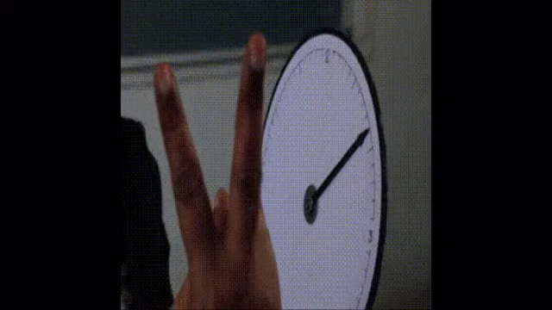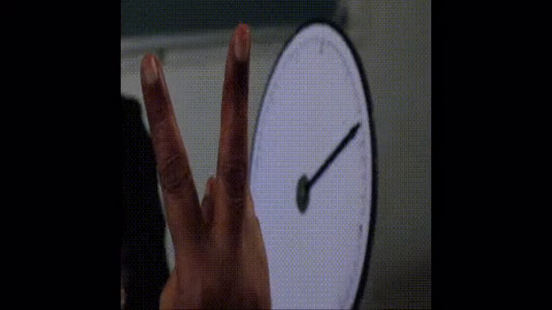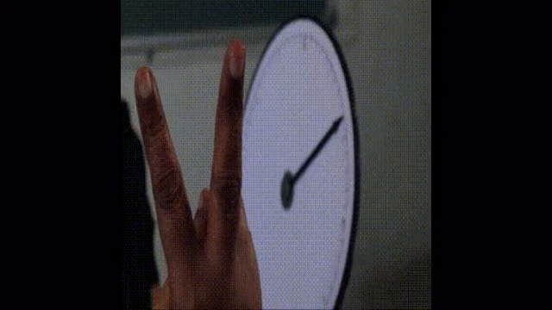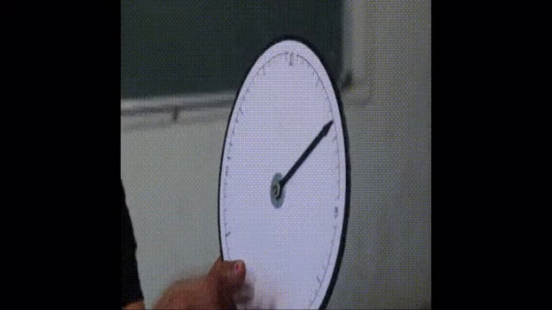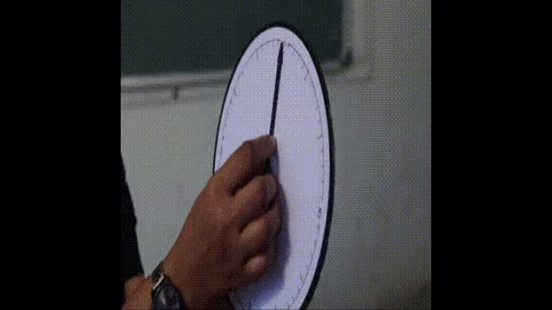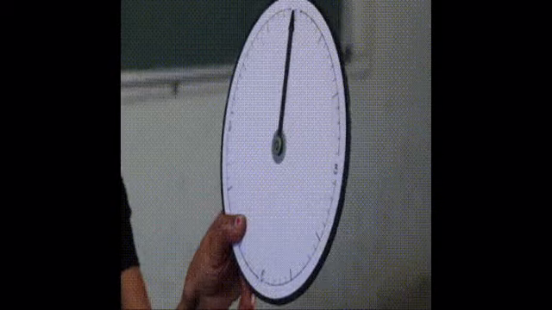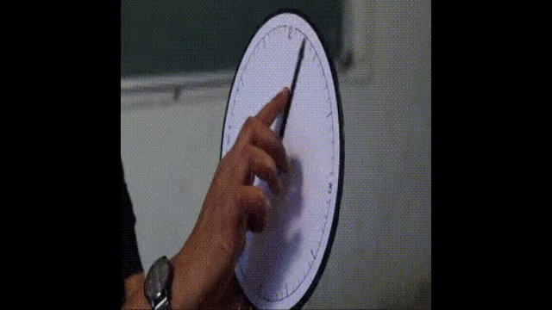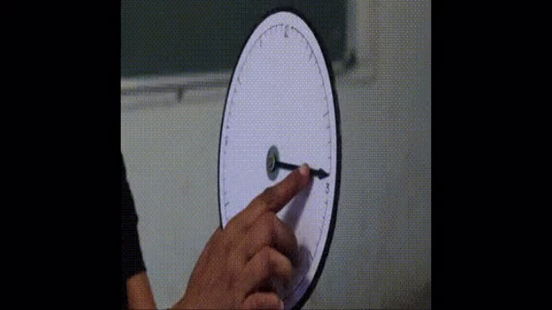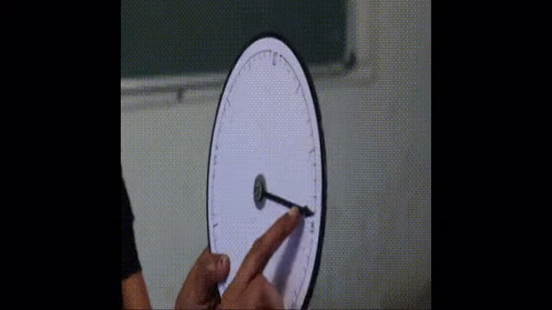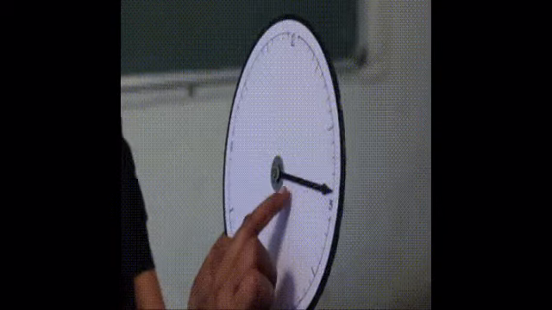Then what is a revolution? We can say what a revolution is in fractions. So this is 1/4 revolution. 1/4 means a 90 degree angle is made, and the time is 3 hours. What is the revolution of the hour hand from 12 o'clock to 3 o'clock? That is 1/4 revolution. The time is 3 o'clock.